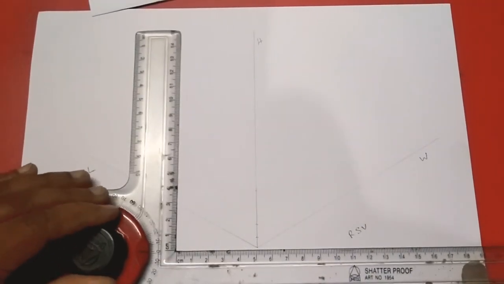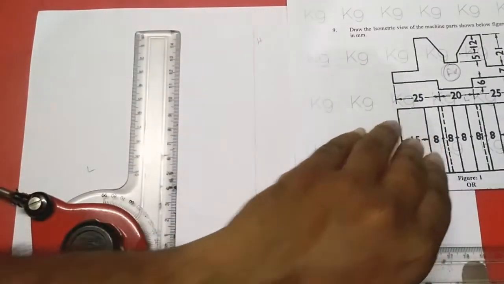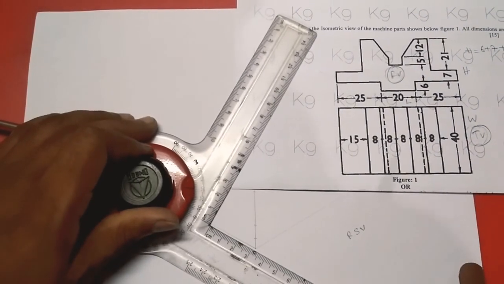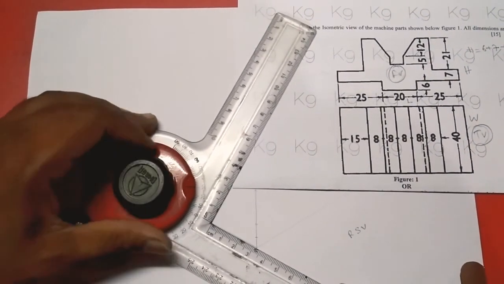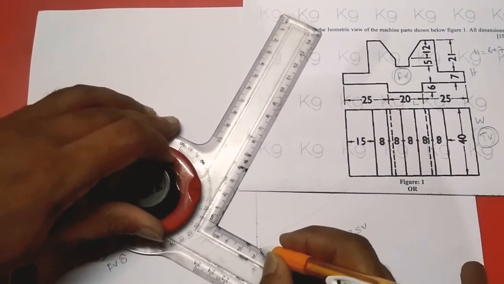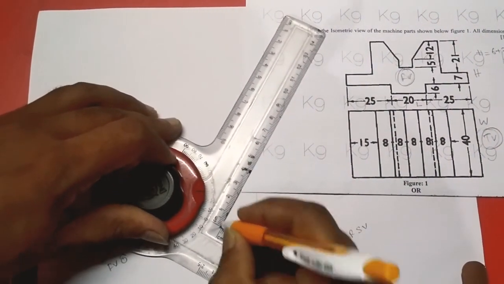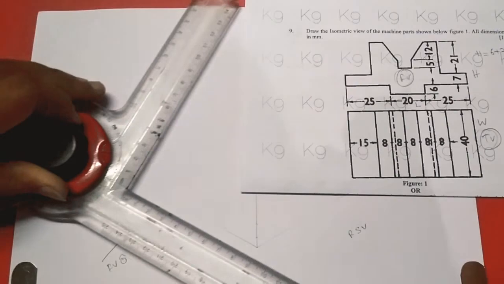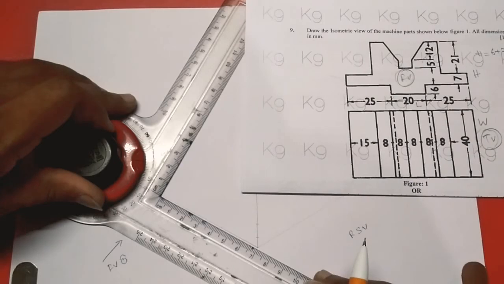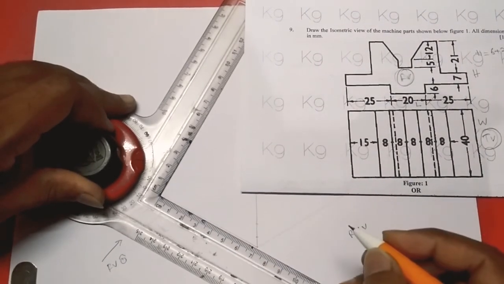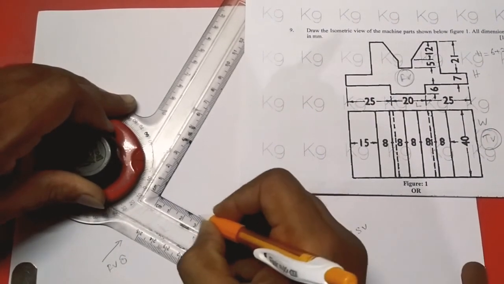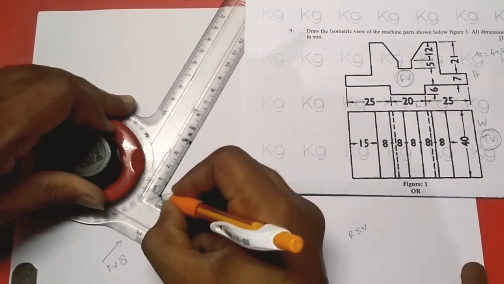And coming to the length, we have first step 25. So I'll be taking 25 on this. So total I'll calculate with this. Total is 70. From here 25 and 10, 20 and 25.